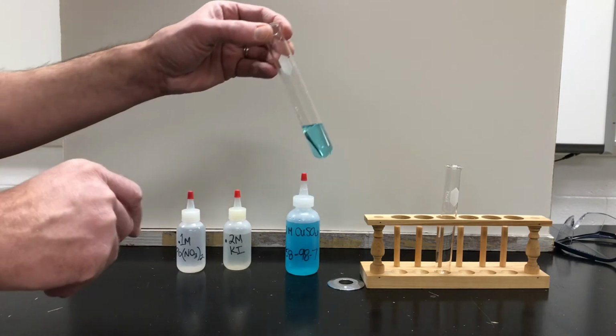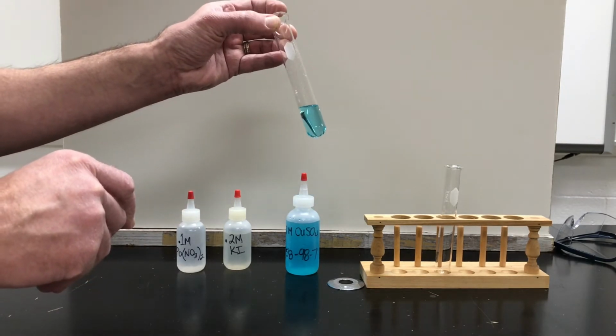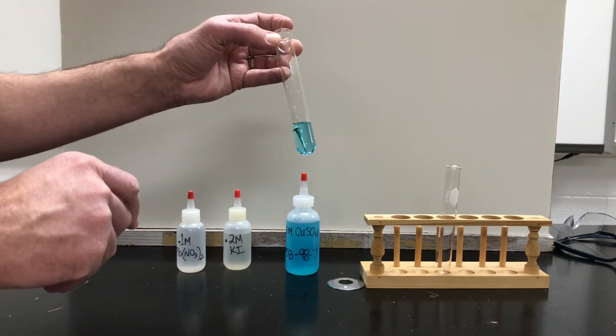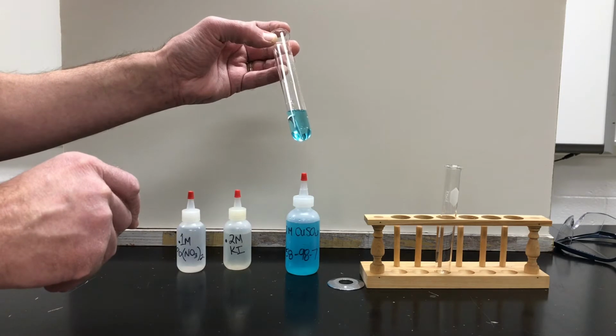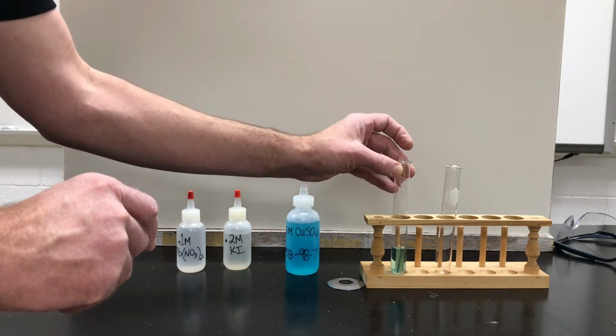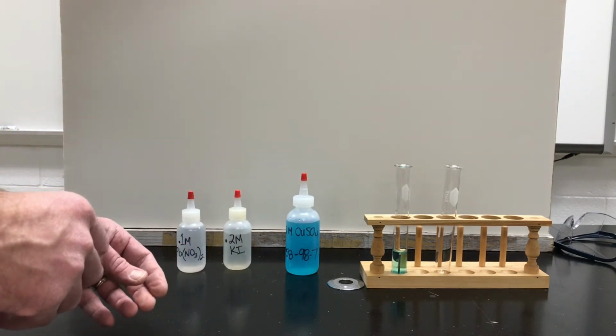And again, in the beginning of the year, we did see how that was going to change. And it's a slow change. So we're going to let this sit. We may have to come back to it later or overnight. But we remember from the beginning of the year, we did the same exact experiment. It should get kind of cruddy looking.